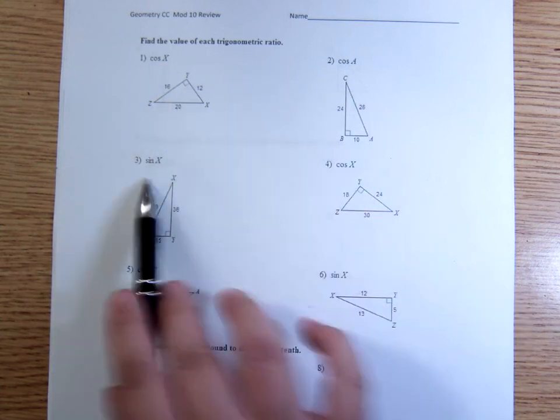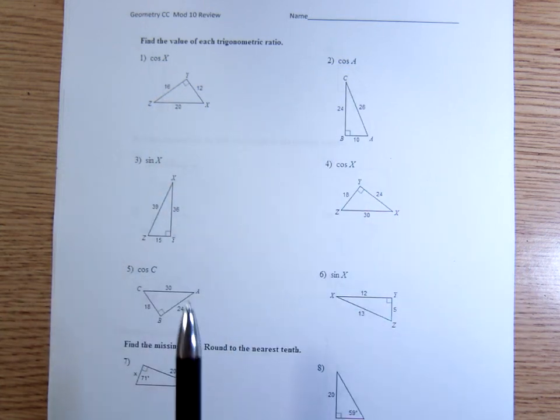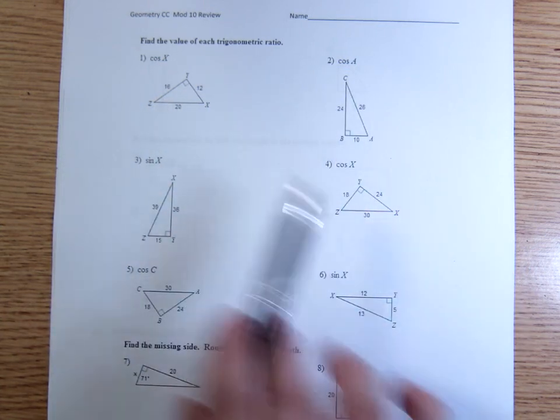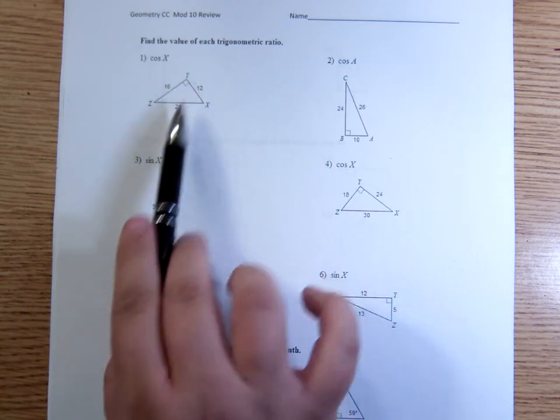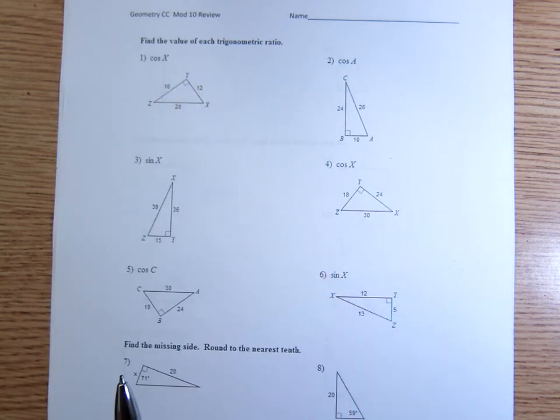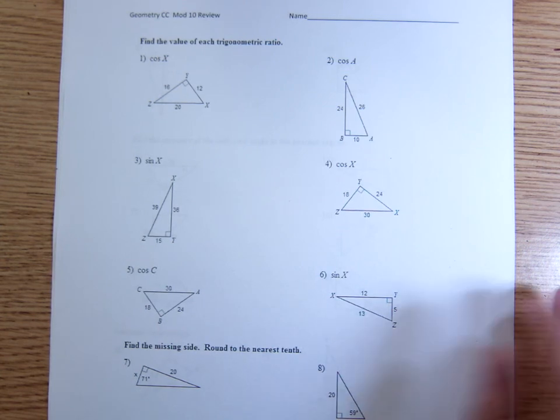Looking at 1, 2, 3, 4, 5, 6. On all 6 of these problems, you are given all 3 side lengths of the right triangle, and you're being asked to find the value of the cosine, or the sine, or the tangent. On your quiz, just like in your homework, you're asked to give it as a fraction and as a decimal. We're going to round our decimals to the nearest hundredth.